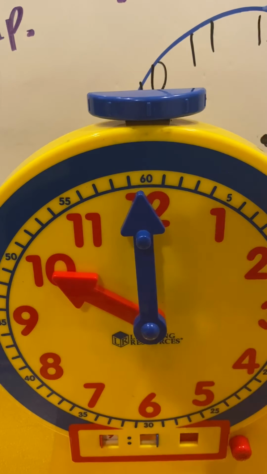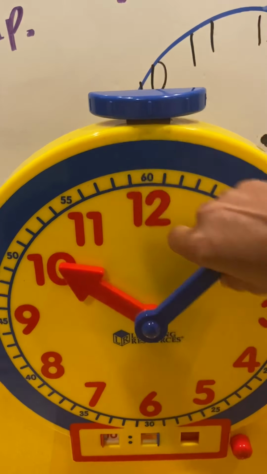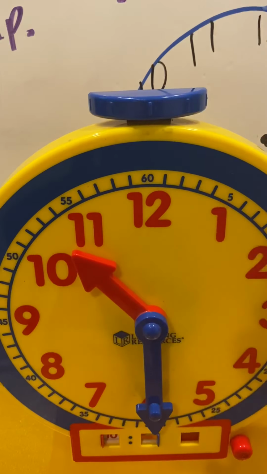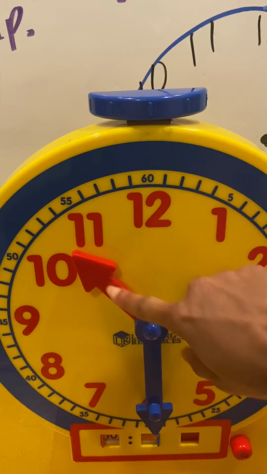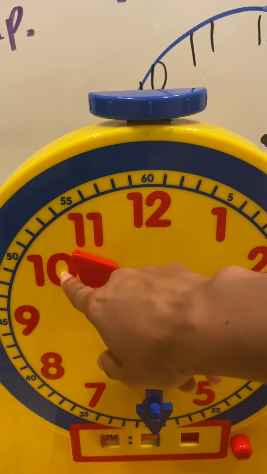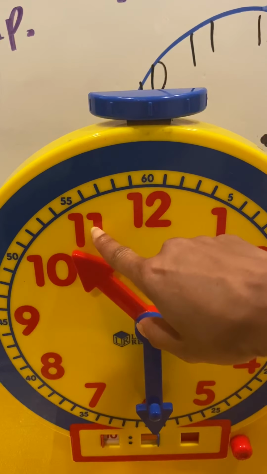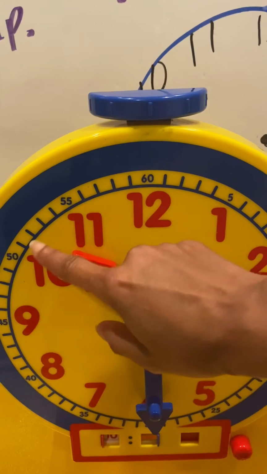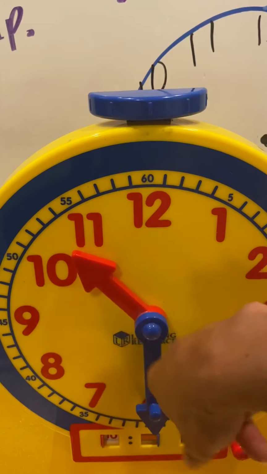Sometimes you might hear people say half past. When they say half past, that means 30. Okay? So again, when the hour hand is in between the 10 and the 11, or in between 2 numbers, it's always still in the hour before.